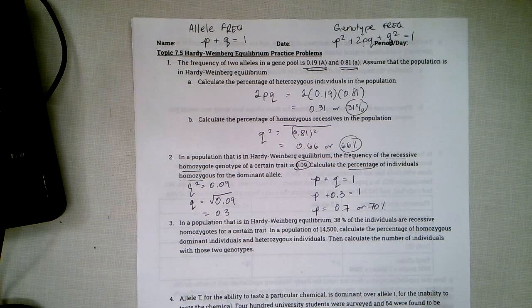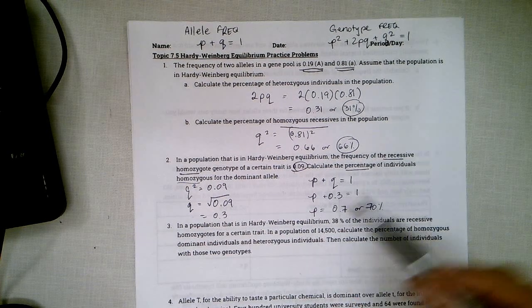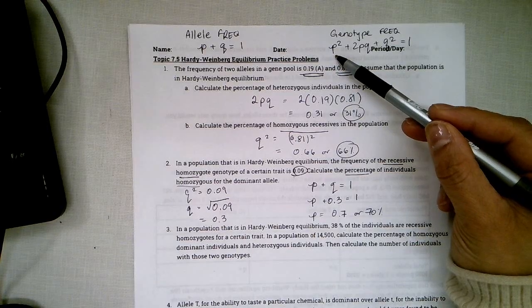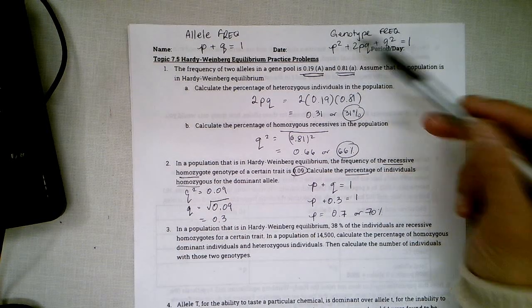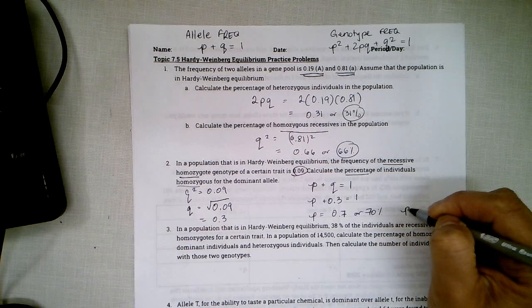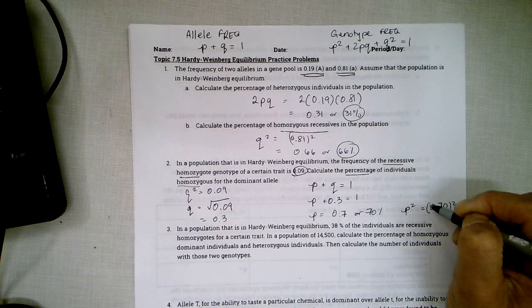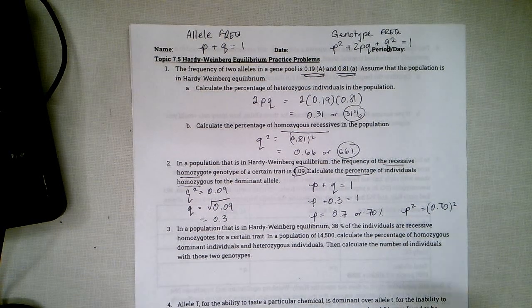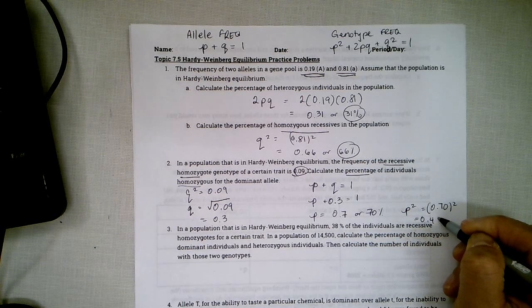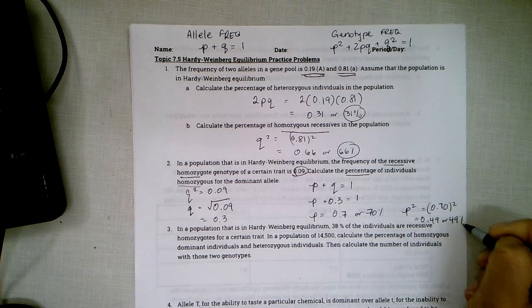Since we're taking a look at homozygous dominant, homozygous dominant would be represented by P squared, so we're just going to square it, so it should be 0.49 or 49%.